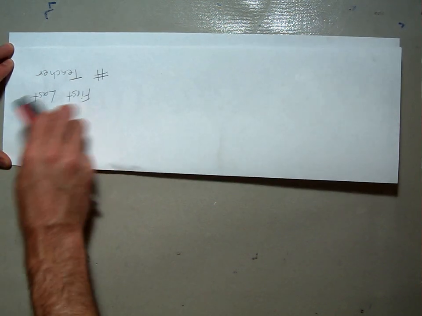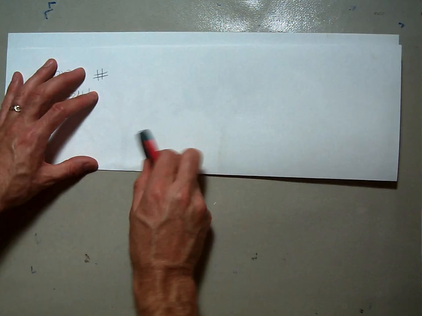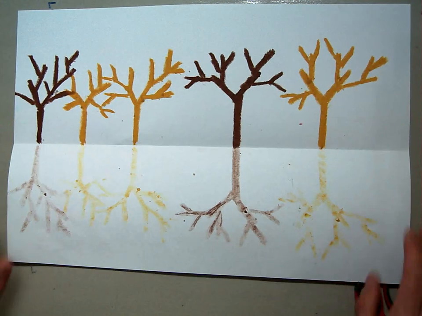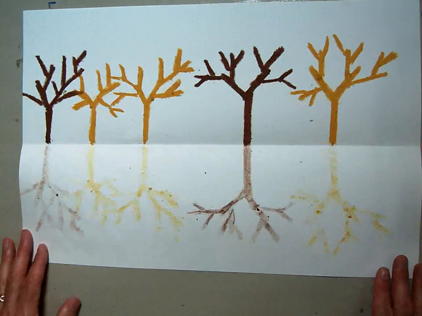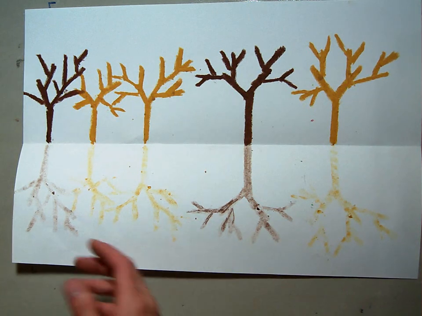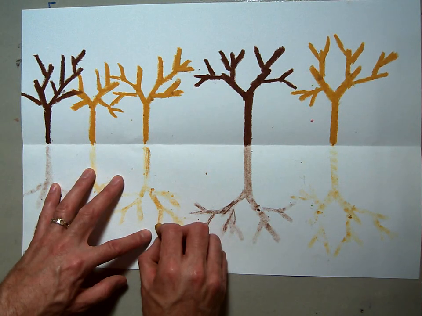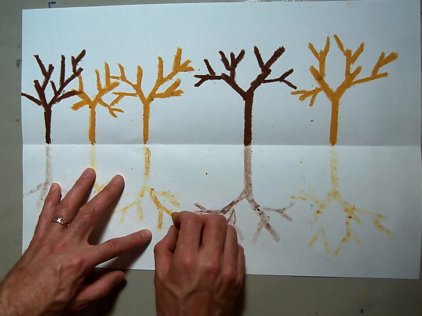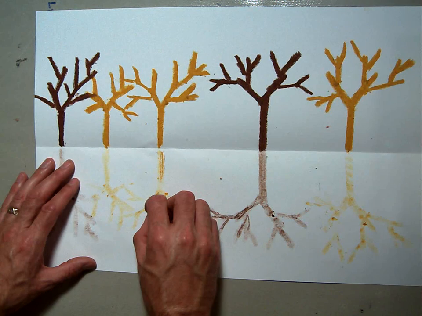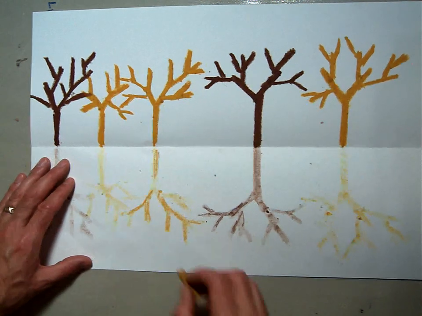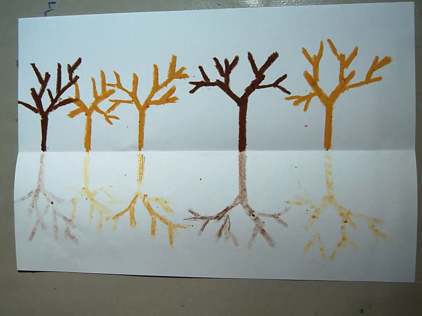Okay, but you want to get those trees nicely burnished through the paper so that they transfer to the bottom of your paper. Okay, so here is my finished example of what your burnishing should look like. And if your burnishing didn't turn out well, again, you can take a little bit of your oil pastel and darken those in and follow along the lines that you already had. But they should be a symmetrical reflection, because this is a reflection.